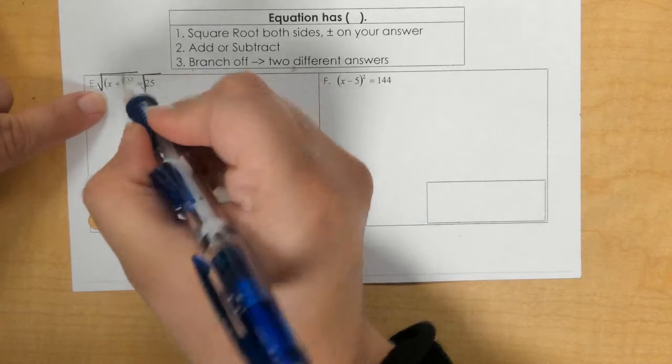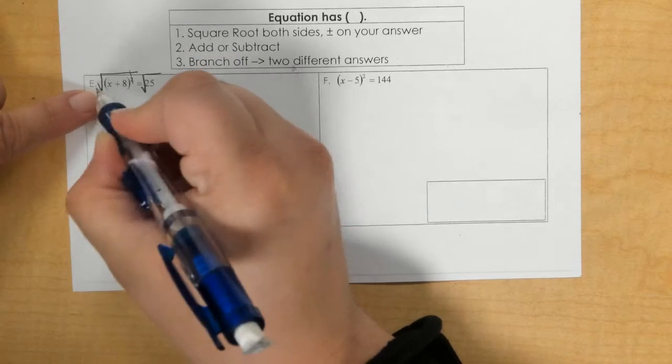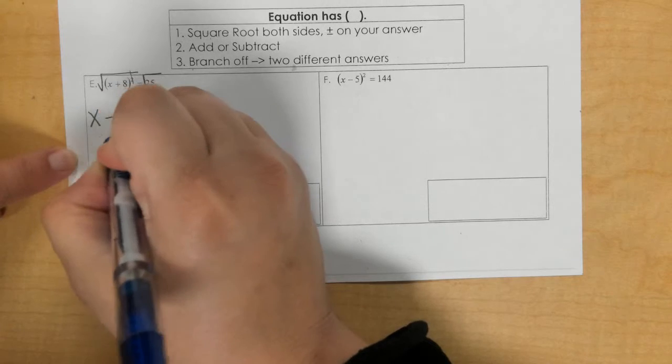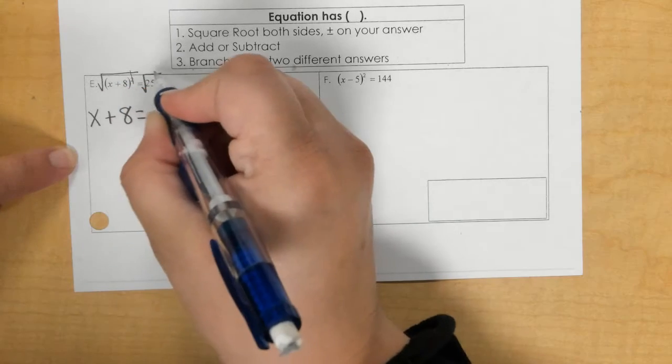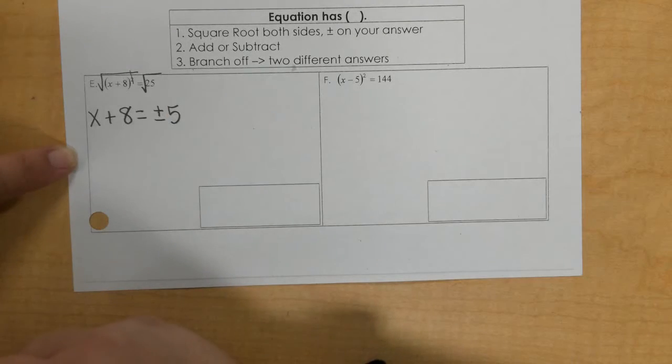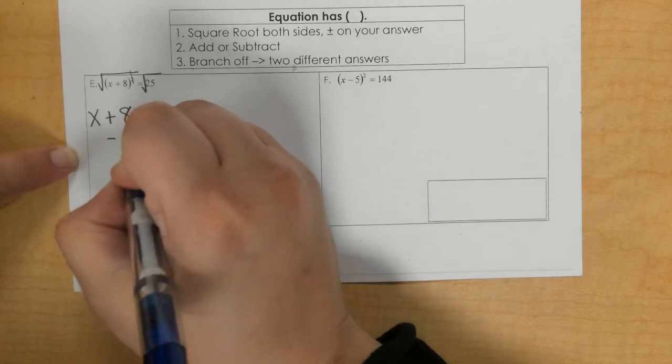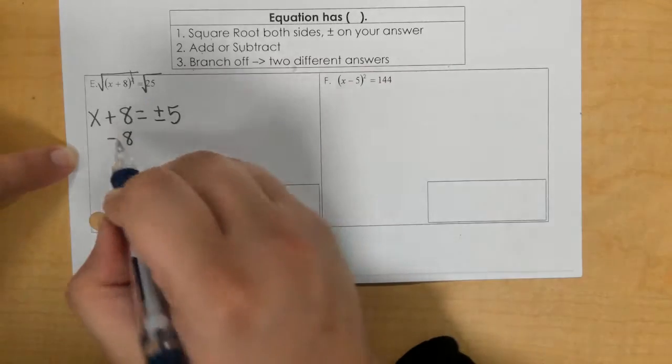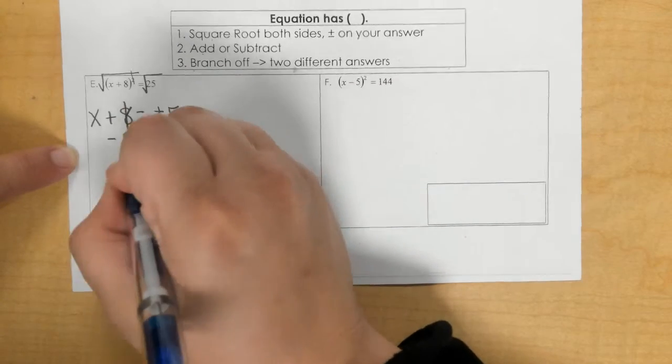Okay, if I square root this side, it cancels the 2, and so I'm left with x plus 8. If I square root this side, I get plus or minus 5. Now, I subtract 8, because it says add or subtract, so I subtract 8 to get the x by itself.